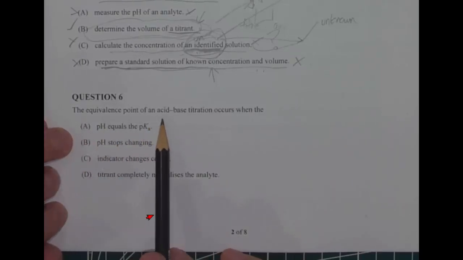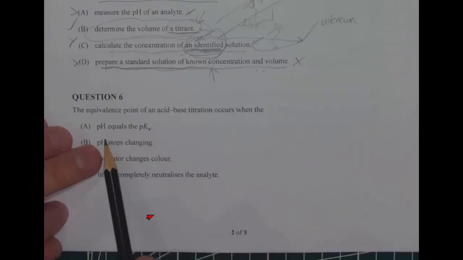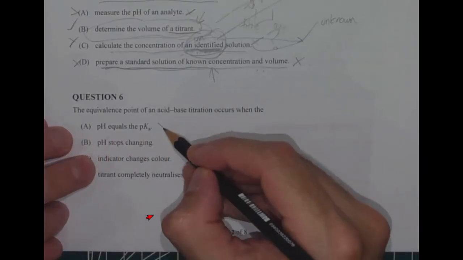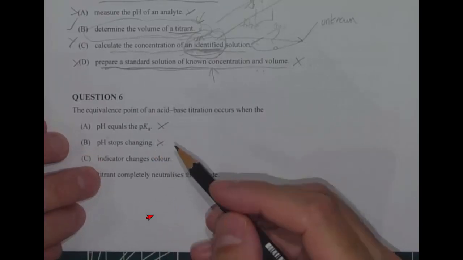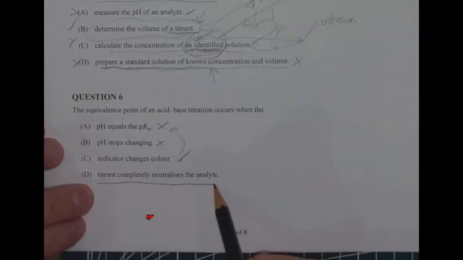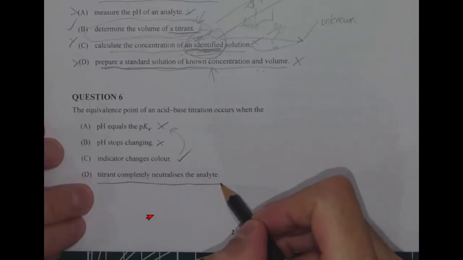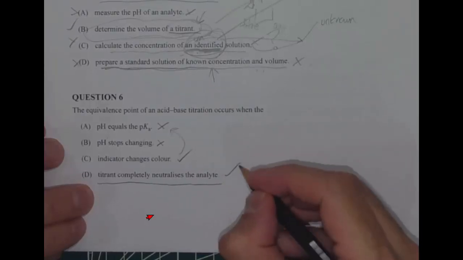The equivalence point of an acid-base titration occurs when you want it to be that. The pH never stops changing. The indicator changes color, which is why you're hoping it's this. The titrant completely neutralizes the analyte is also correct.